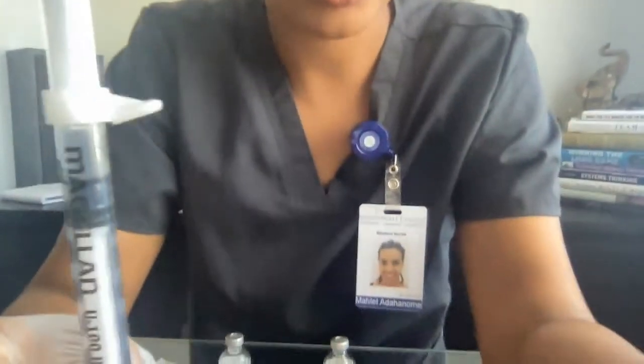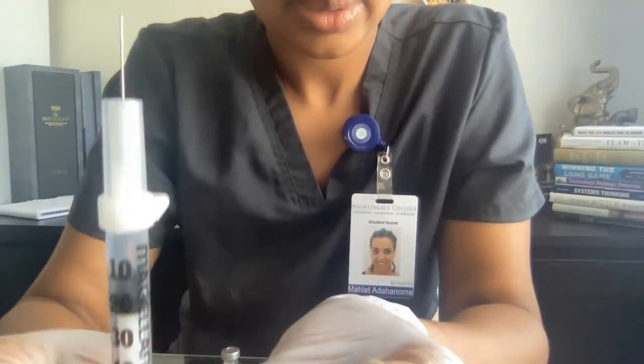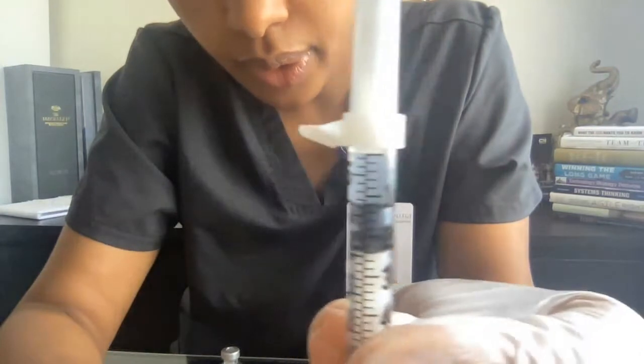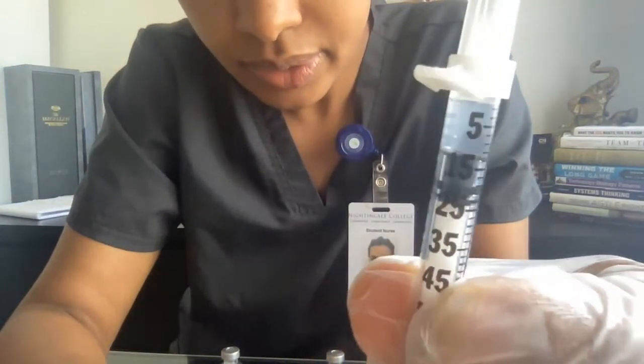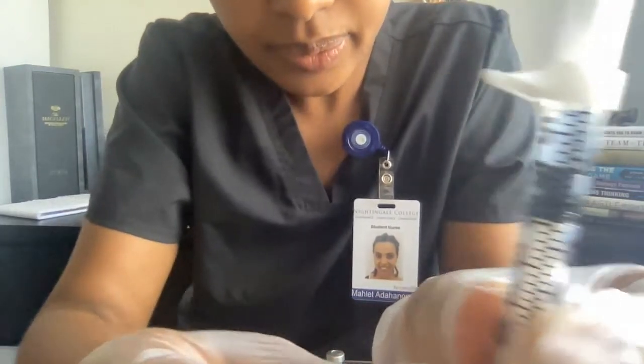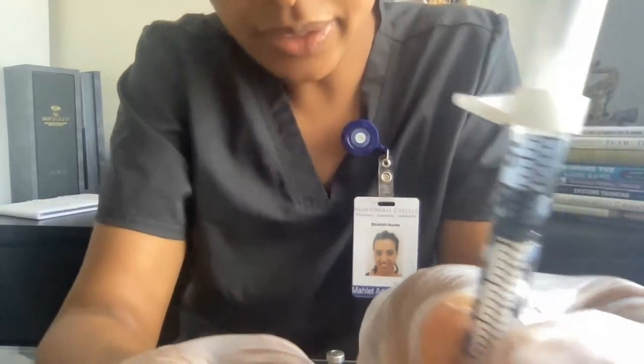Let me show you closely. Okay, 12 units of insulin.